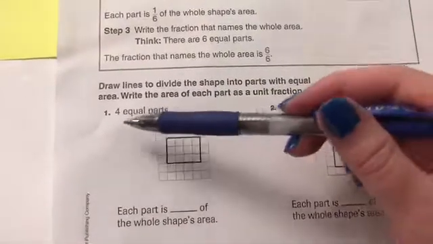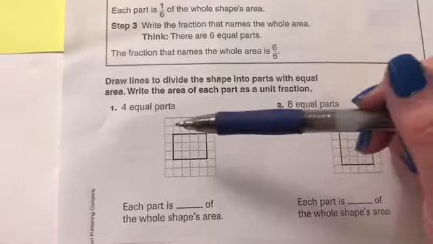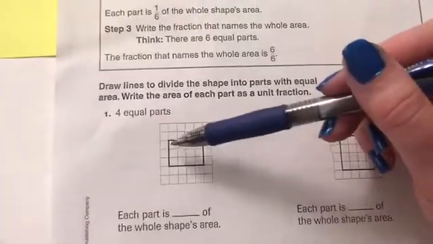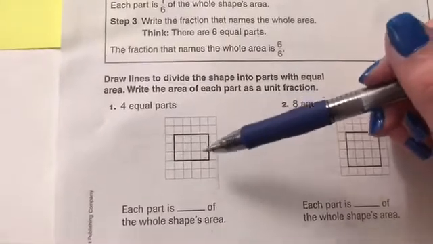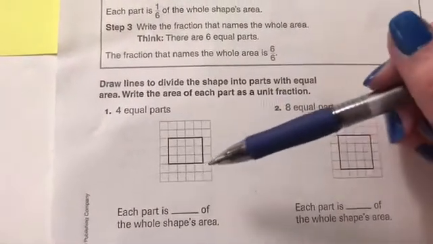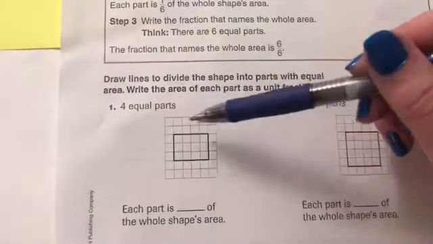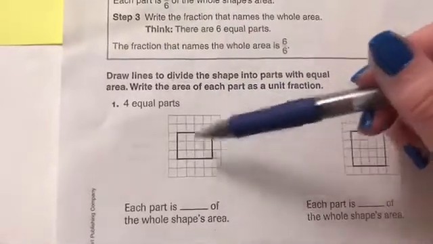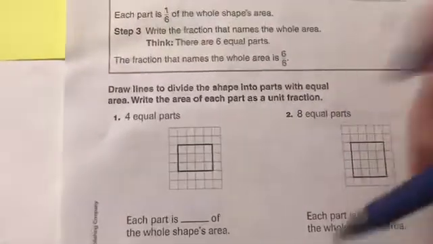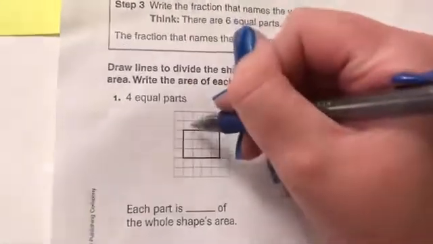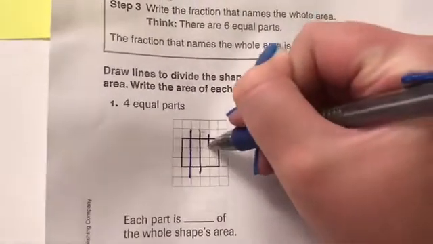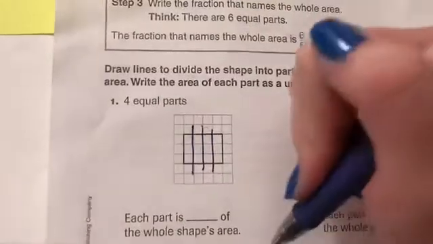So one way I can do that is I can look at my shape and see if there's any way I can just simply draw some lines. So let's see. It has 4 columns and 3 rows. So do you think I can go ahead and just draw my lines like this to give me 4 equal sections? I think so. Let's try it. Do those look pretty equal to you?